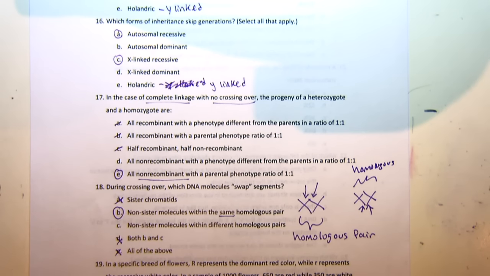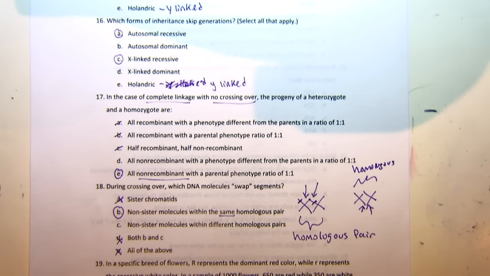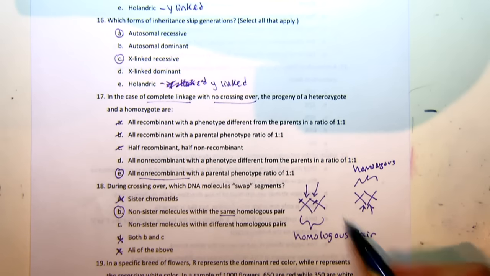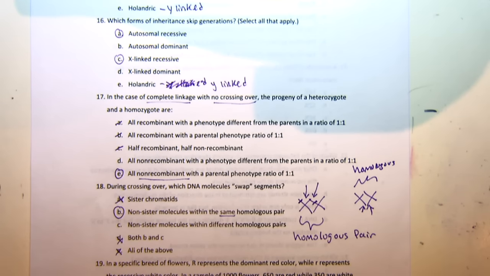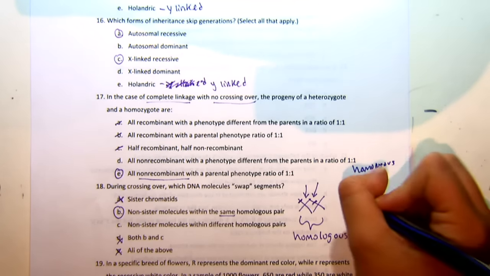We never have any DNA swapping with different homologous pairs. If we did that, we would mess everything up. Because homologous pairs, both chromosomes are going to have genes with the same trait. So let's say right here is a gene for hair color. If I swapped that with this homologous pair, which could have completely different, let's say right here on this chromosome is eye color.